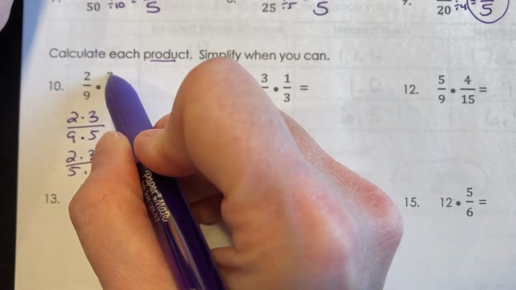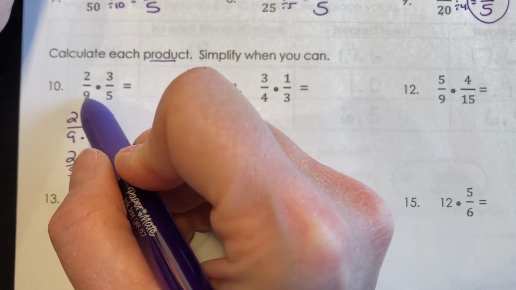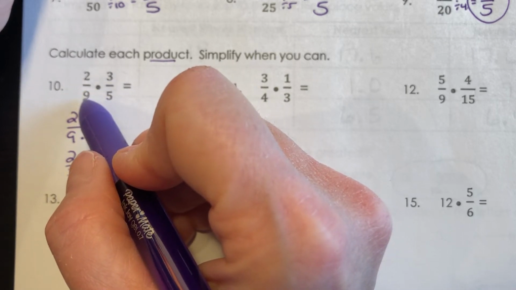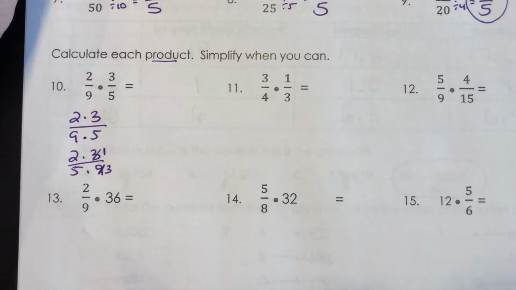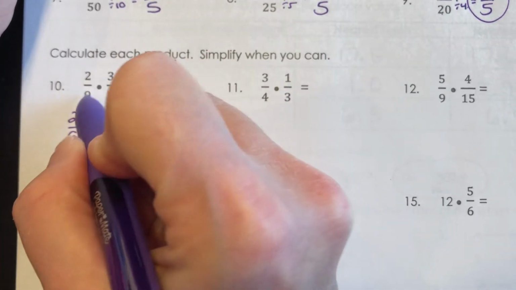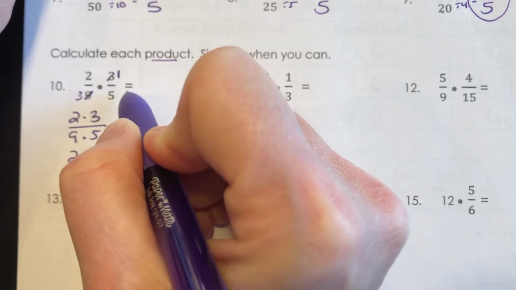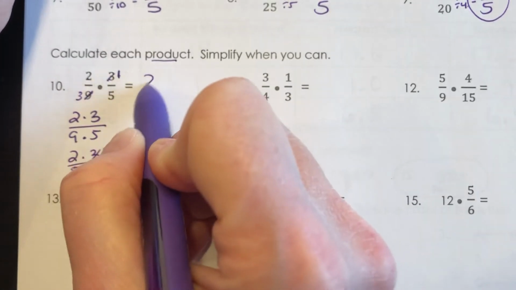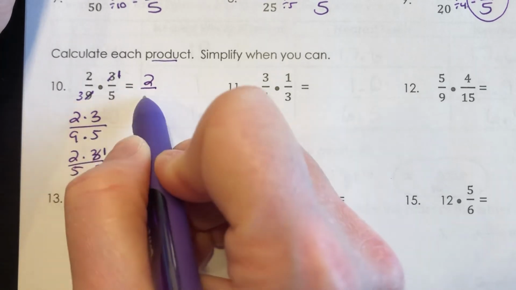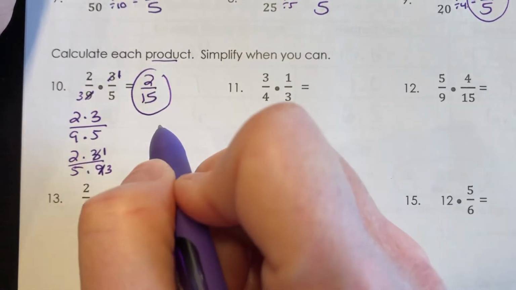So if I see that numbers that are diagonal from one another have a common factor, then I'm going to go ahead and cross simplify before solving the problem, because then I won't have to simplify it at the end. So we already said for 3 and 9, 3 goes into 3 once and 3 goes into 9 3 times. Now when I multiply, I can say 2 times 1 is 2 and 3 times 5 is 15. So 2/15 should be your final answer.